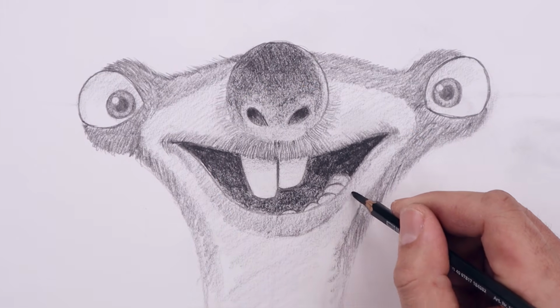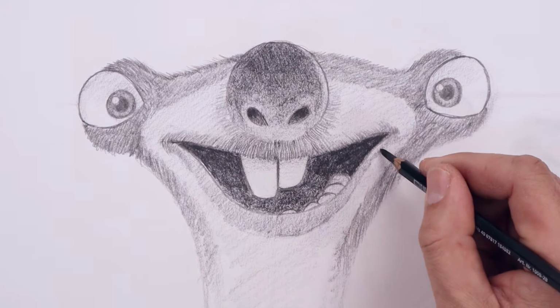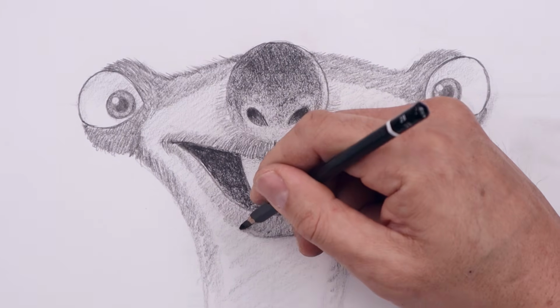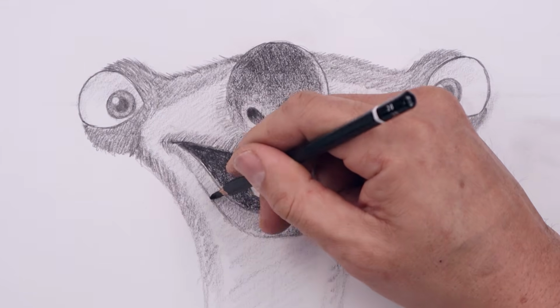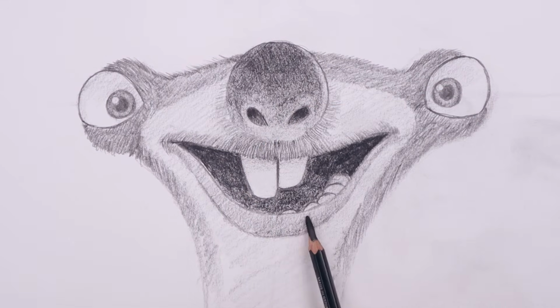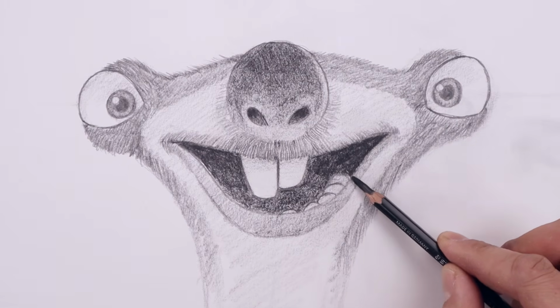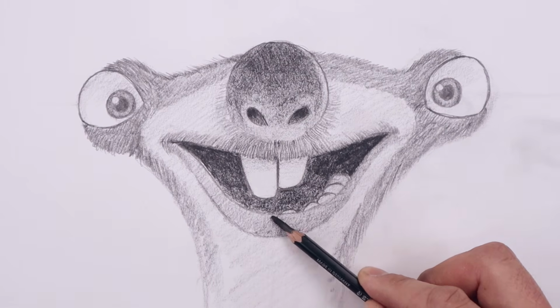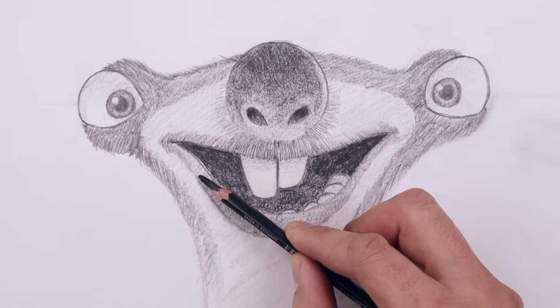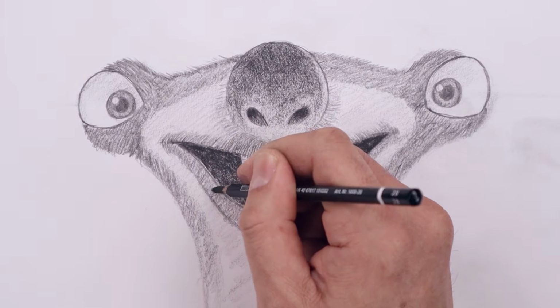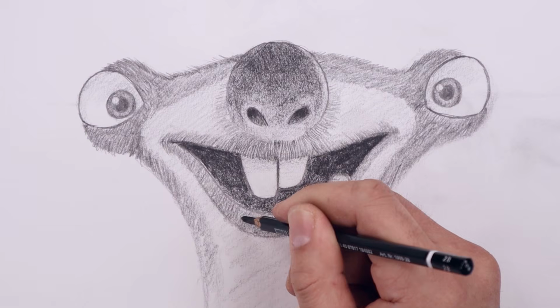I'm just going to lightly trace out the lower lip. Darken this up. And using the tip of our pencil, we're going to add some texture going across the lip.